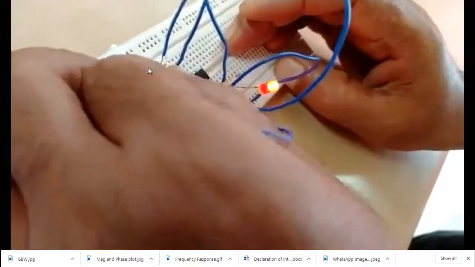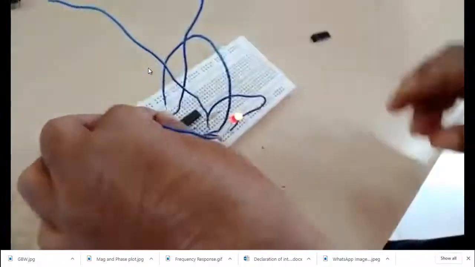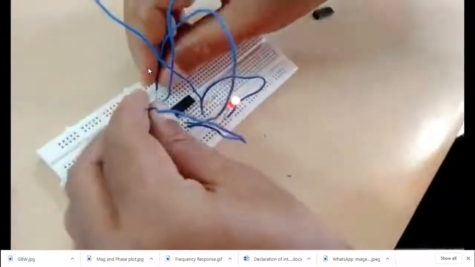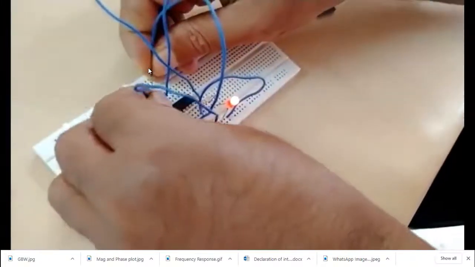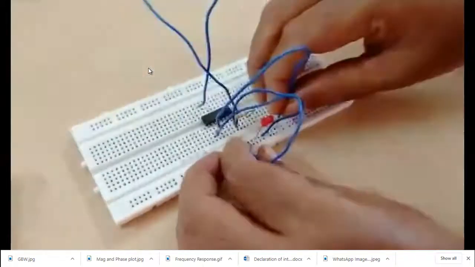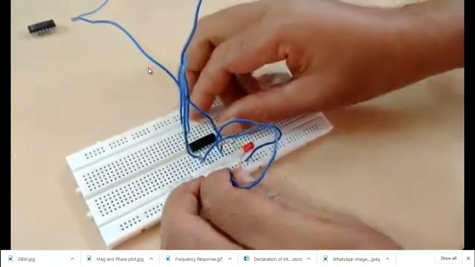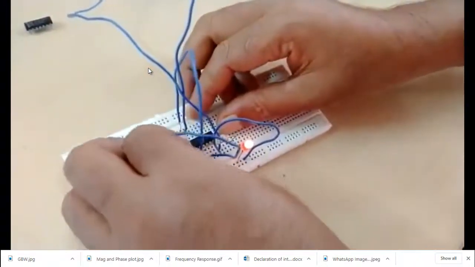When both are 1, both logical inputs are connected to the 14th pin of 7408. When both are connected to high, the LED should blink. It's blinking. Again, 0 0, 1 0 and 0 1 are same, it won't blink, and finally it is 1 and 1. Is it okay?